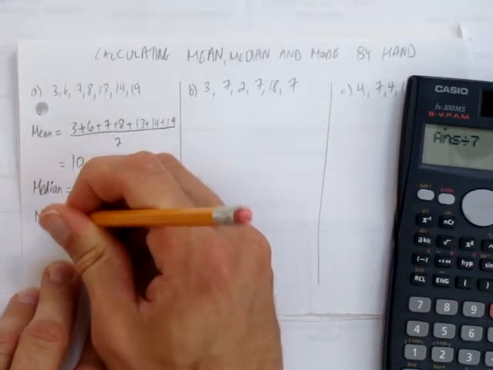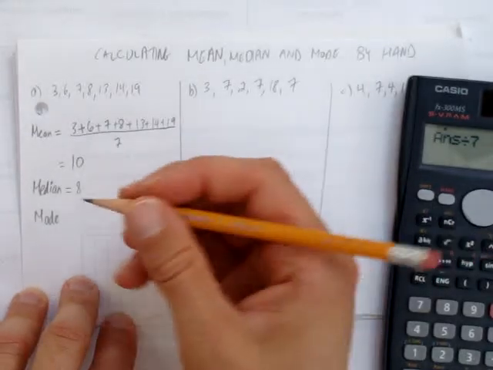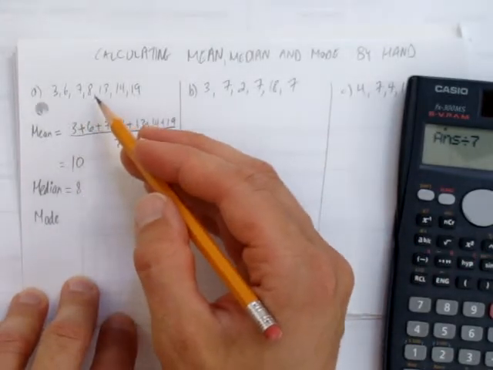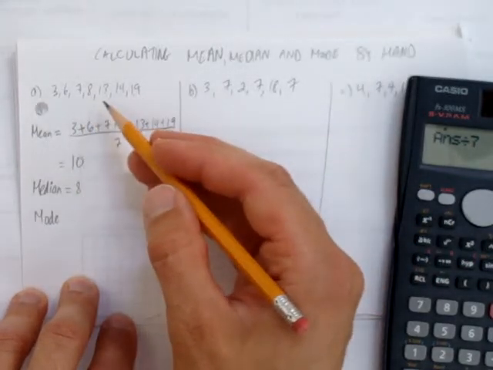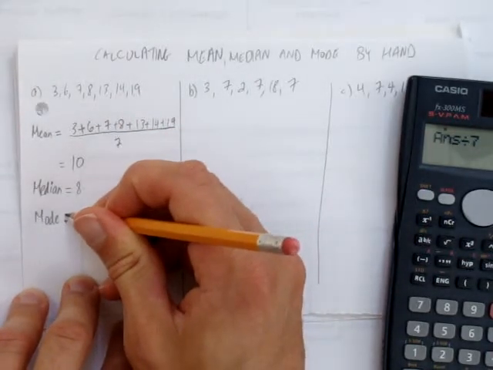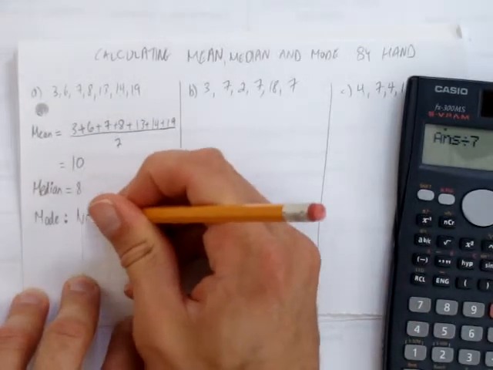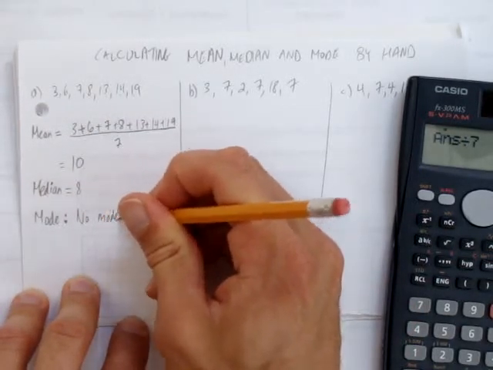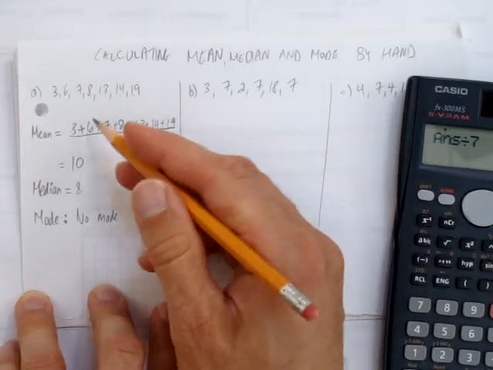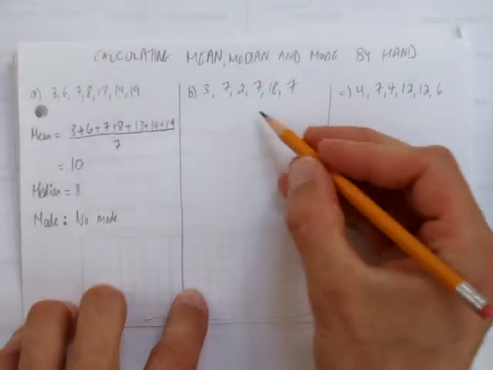What about the mode? The mode is a number that occurs the most. And so we look here for which number occurs the most. In fact, there are no numbers that reoccur. Anytime that you have a situation where not one number repeats at all, it doesn't mean a mode of 0, it means there's literally no mode. That's example A. Let's try example B.